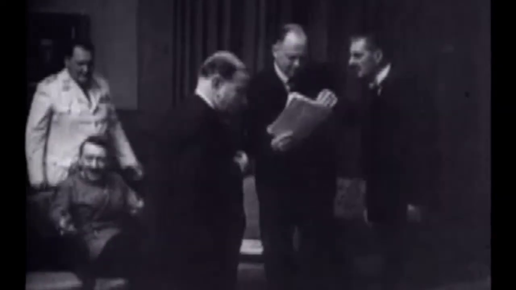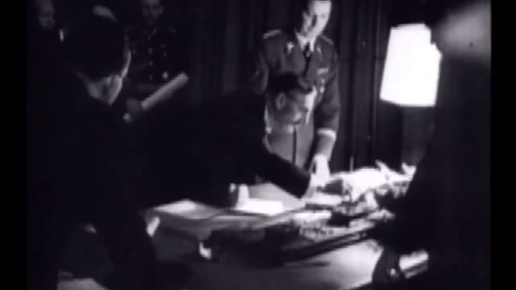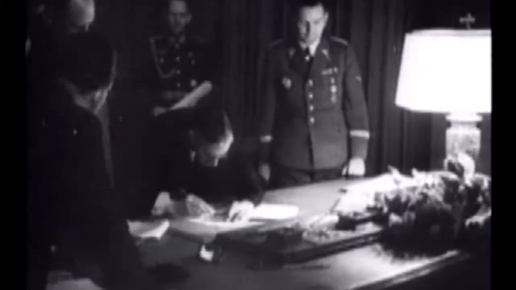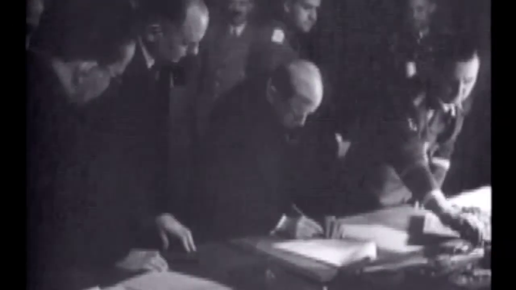In September of 1938, Germany, Italy, Great Britain, and France signed the Munich Agreement, by which Czechoslovakia must surrender its border regions and defense, the so-called Sudeten region, to Nazi Germany. German troops occupy these regions in October of 1938.